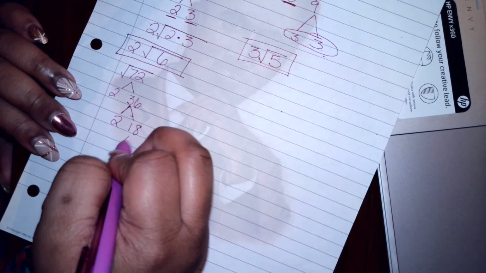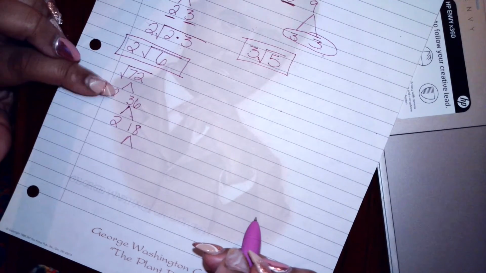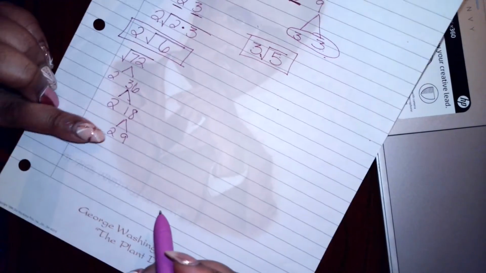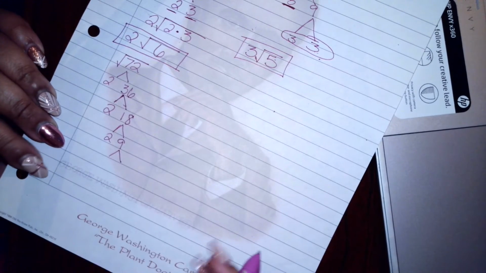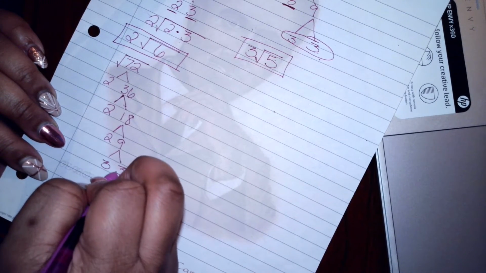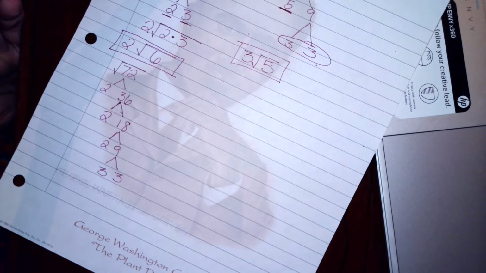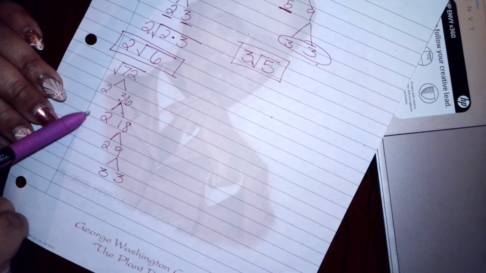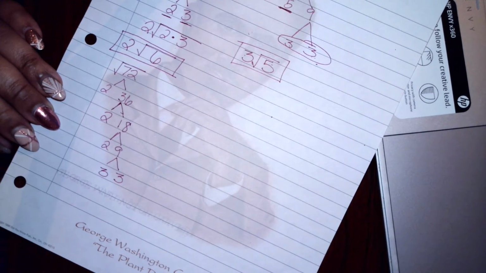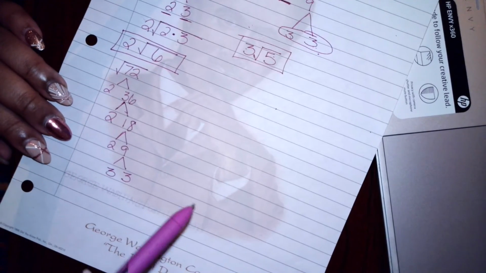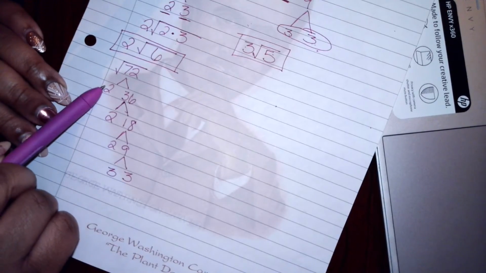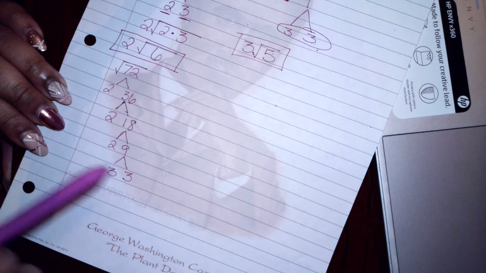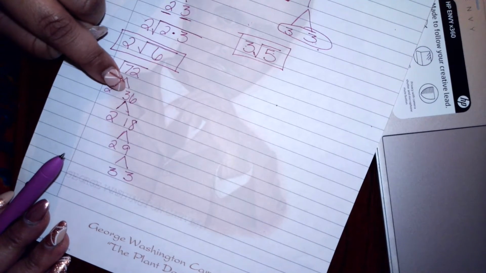And then we're going to need to break down the 18 further, because the 2s are prime numbers. So we're going to do 2 times 9. We're going to leave that 2 alone. 9 can be broken down into 3 times 3. Those are prime numbers, so now we're done. So again, we're looking at the numbers on the ends of the branches that are dangling off by themselves and have no company. So that's going to be this one, this one, this one, this one, and this one. Why? Because 36 has company.